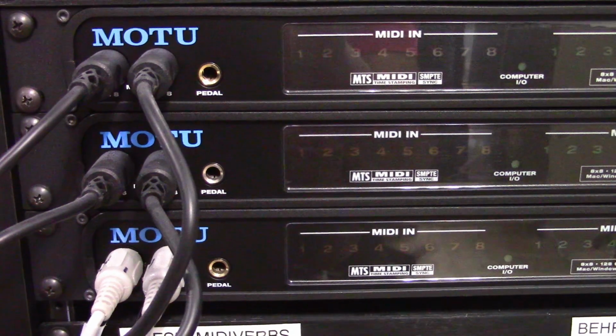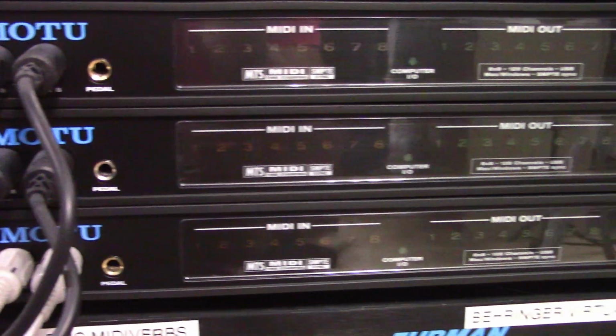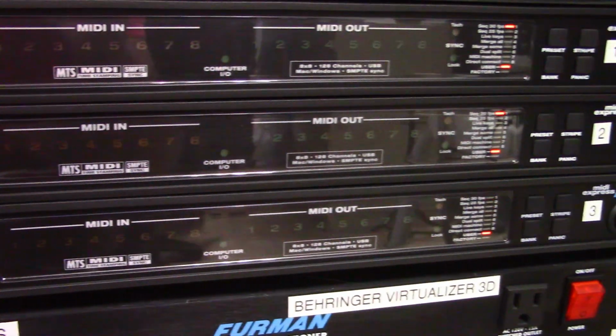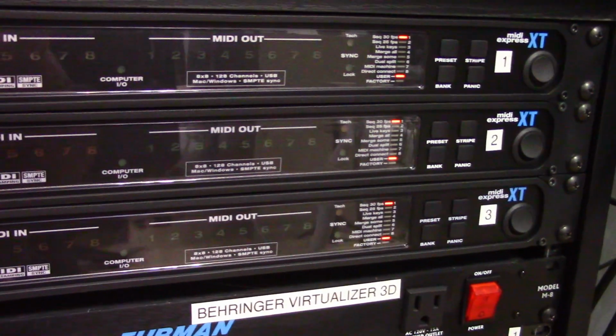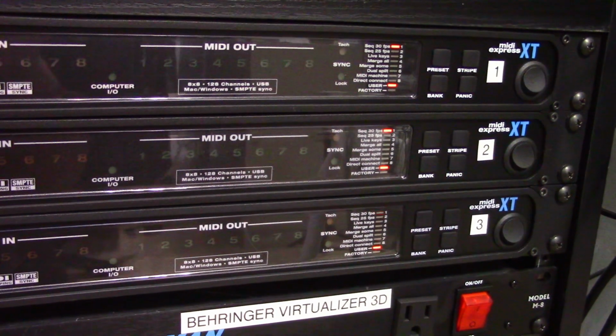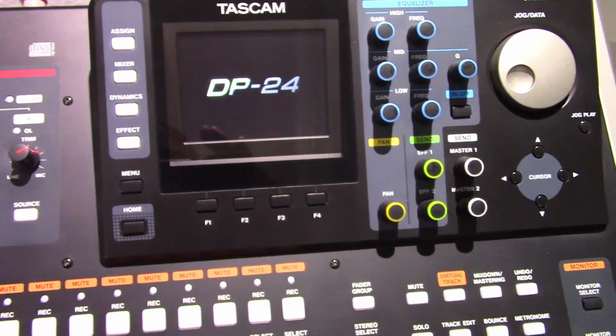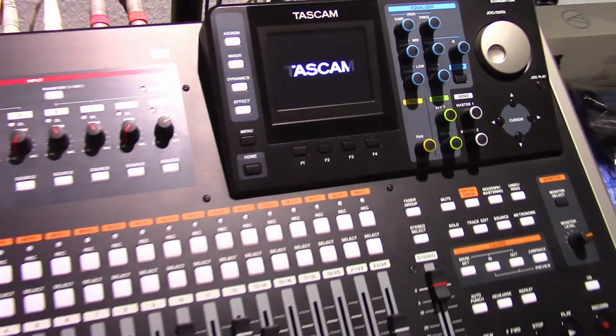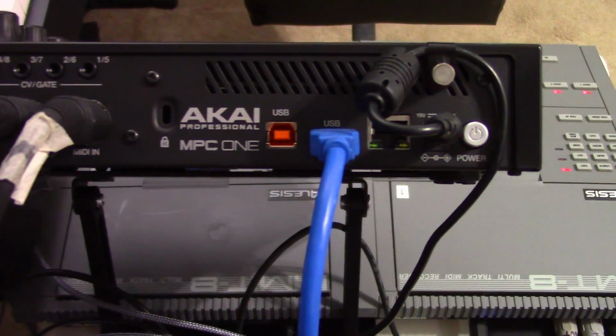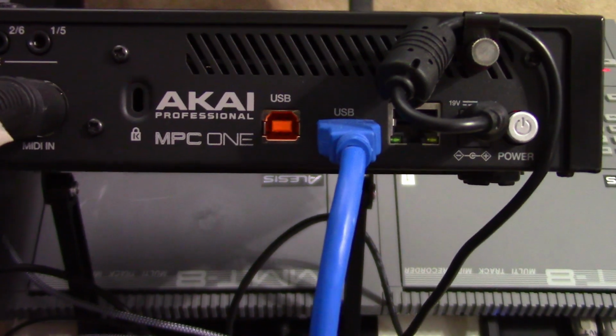My MPC One is connected to my MIDI patch bay via its MIDI in and out ports. This allows all other MIDI units in my studio to communicate back and forth with the MPC One. This also includes my first generation Tascam DP24 MIDI units. The key to flexibility for me when it comes to MIDI with this unit is the USB-A port. This is a MIDI USB port.